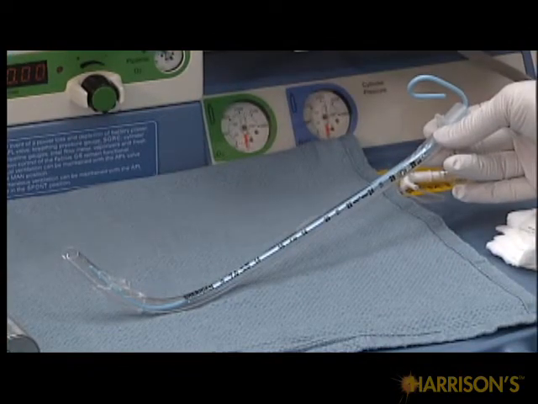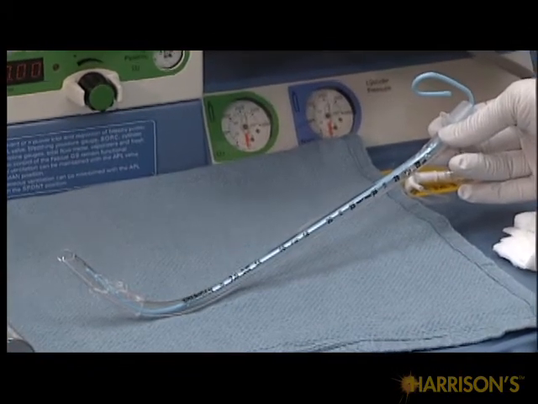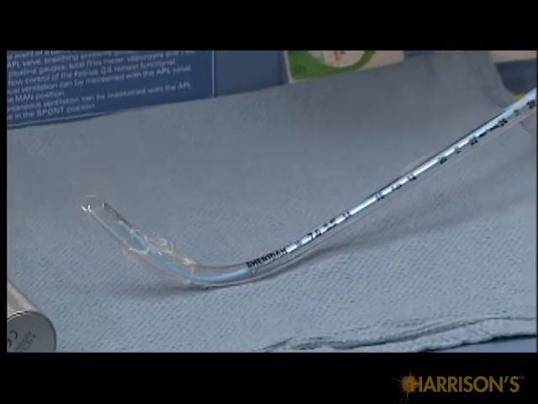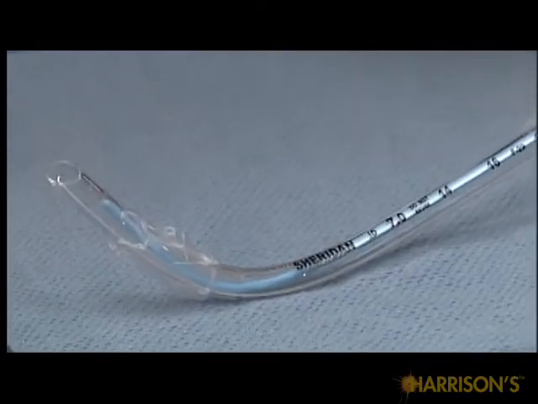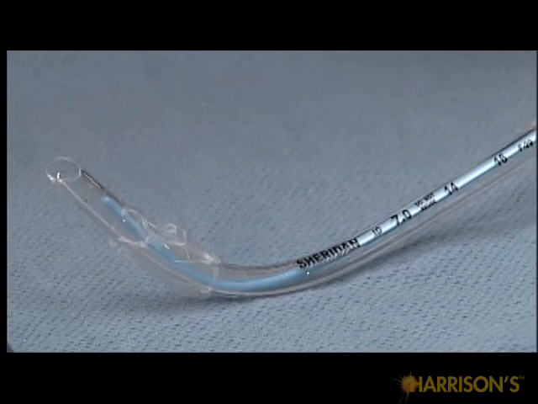The stylet should be inserted in the endotracheal tube and bent into a hockey stick shape to facilitate passing the tube through the vocal cords. In addition, it is important to ensure the stylet does not protrude past the end of the endotracheal tube in order to prevent tracheal injury.